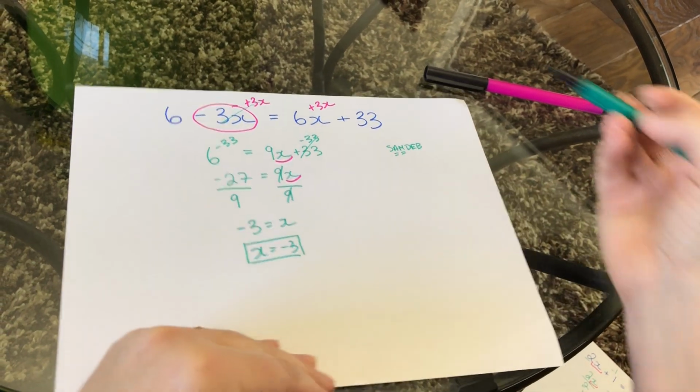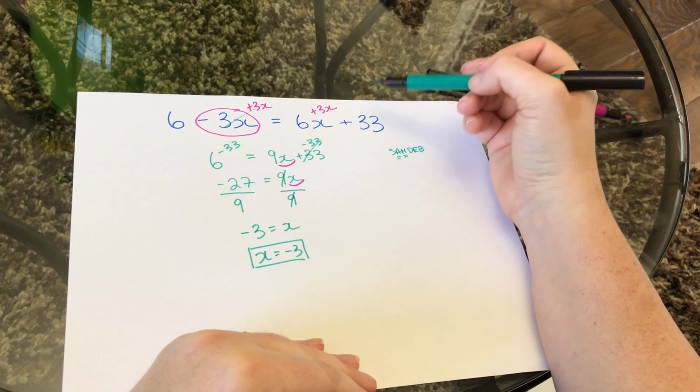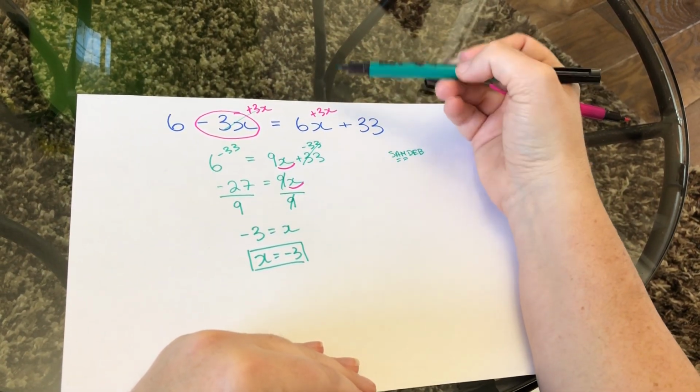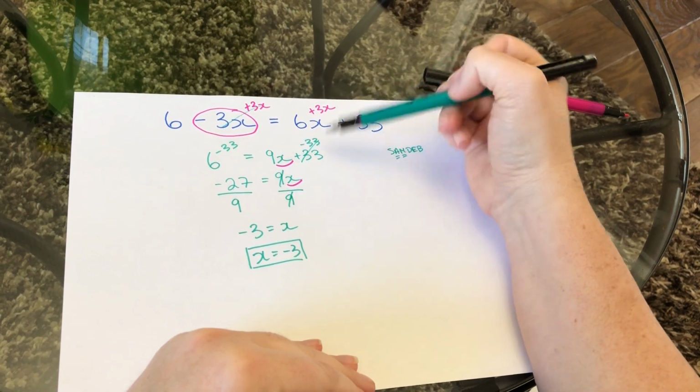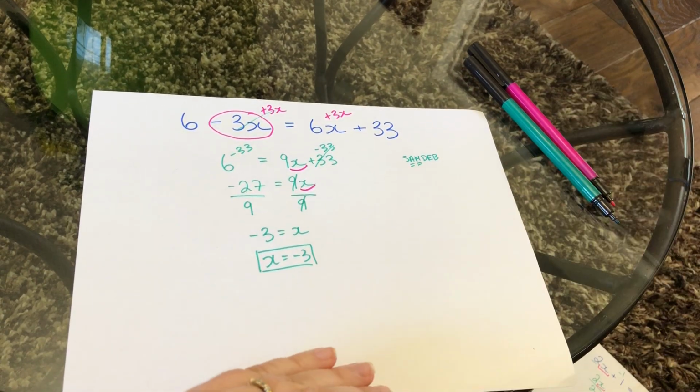Okay? So when you're solving equations that have x's on both sides, your first step should be just to get all of the x's to one side, and then you can manipulate the equation using the processes we've talked about to get the x by itself.